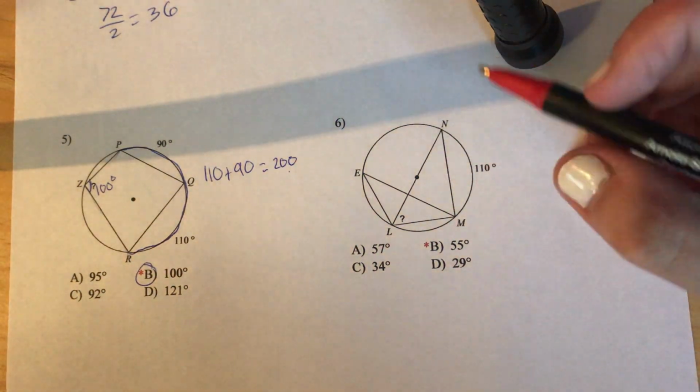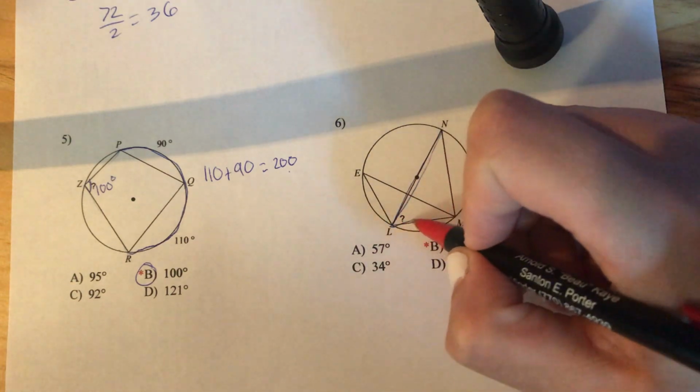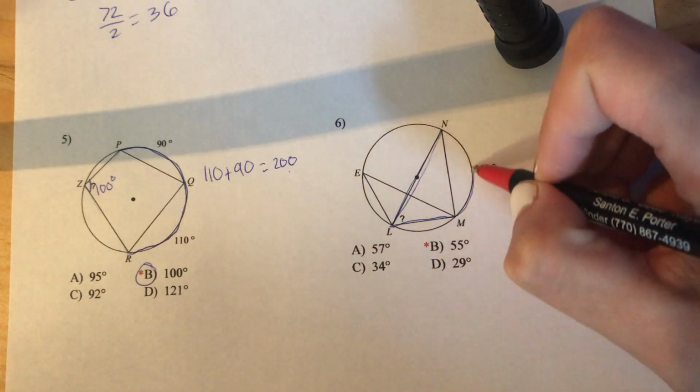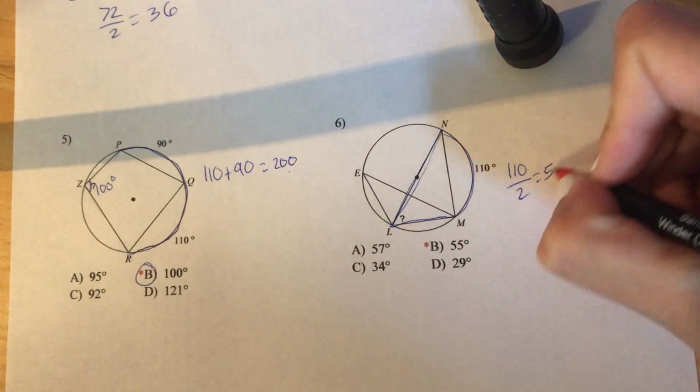All right, over here, we have this angle. Okay, and again, the intercepted arc is 110, so I'm gonna take half of 110, so that's 55.